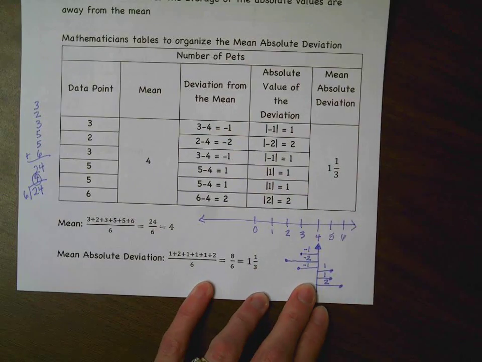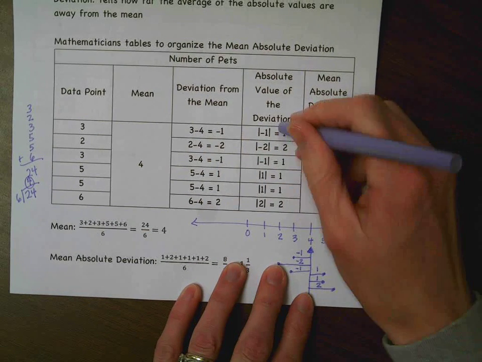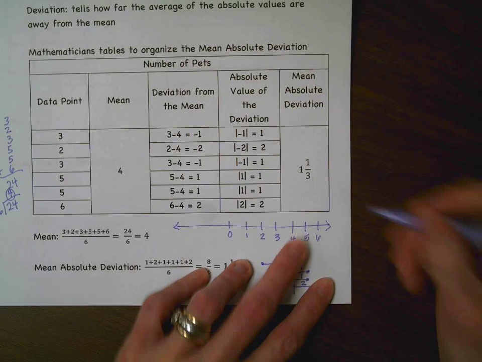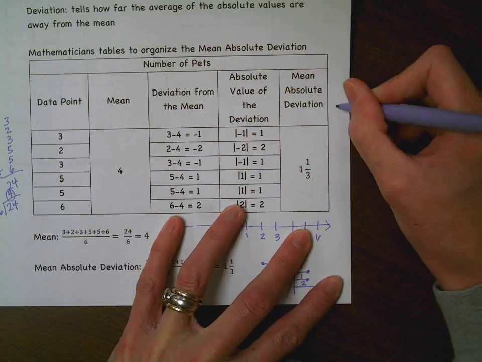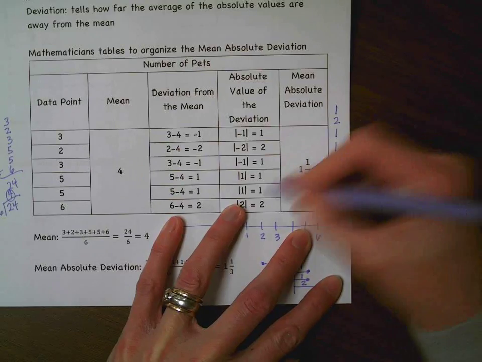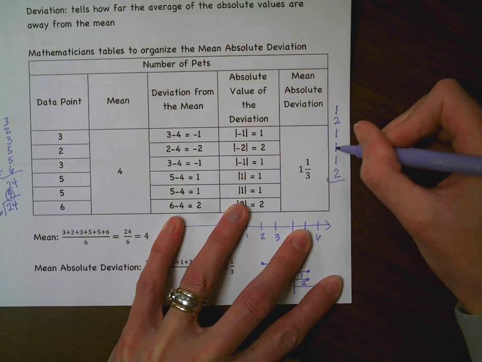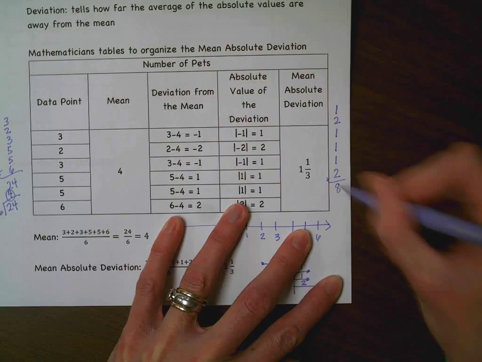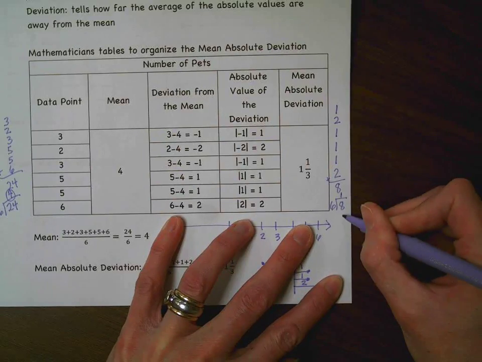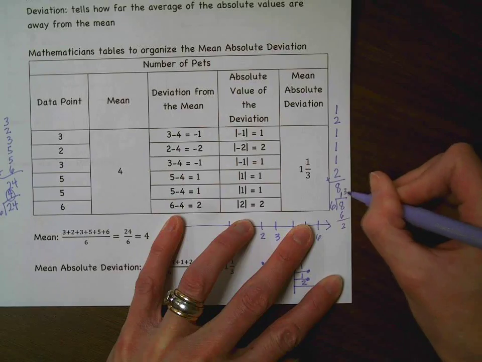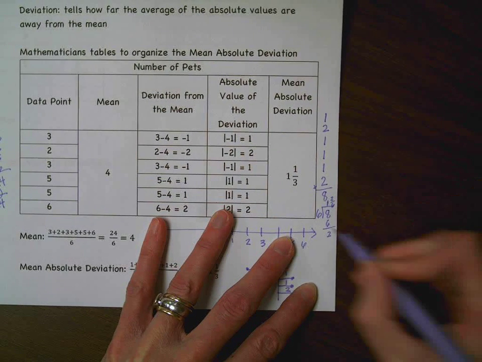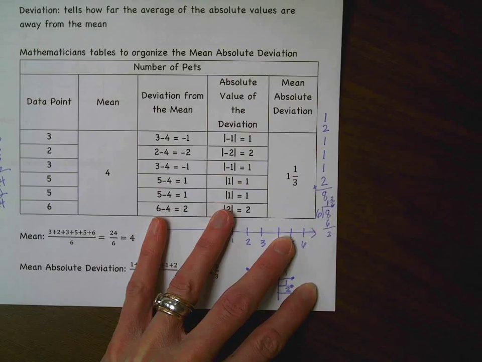So we get that. Okay, so now your job, it's kind of funny, but you're going to take the mean of these. So the mean of the absolute deviations. Remember, in order to find the mean, we take all of the numbers and add them up. So we have 1 plus 2 plus 1 plus 1 plus 1 plus 2, because that's what's listed right here. Add those together, so we get 2, 3, 4, 5, 6, 7, 8. We have 8, and we're dividing 8 by 6, because that's how many data points there are. 6 goes into 8 one time, with 2 leftovers, so 2/6. And 2/6 simplifies to 1/3. So the mean absolute deviation is 1 1/3.